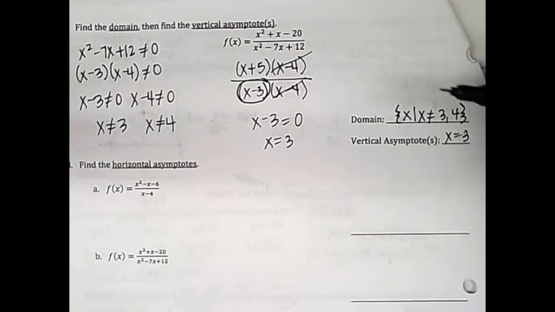So the only difference, like I said, between the domain and the vertical asymptote is that the domain is looking at everything in the denominator, where the vertical asymptote is looking at it once it's simplified.